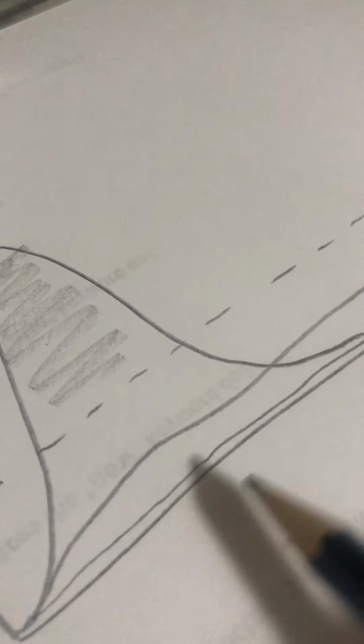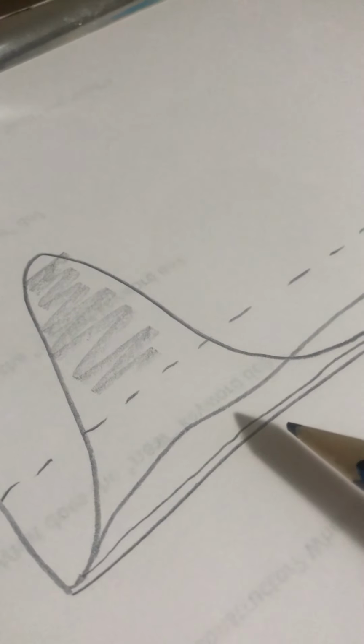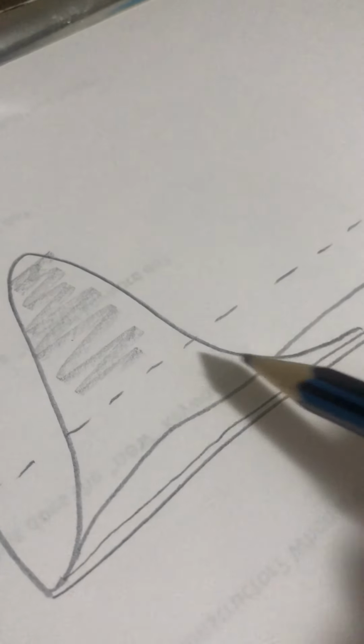So we have this flatten the curve over here. But what seems to be the case is that our curve is, let's see, kind of down here like this. And by keeping our curve super low like this, we're never getting the herd immunity that pushes the line back down.